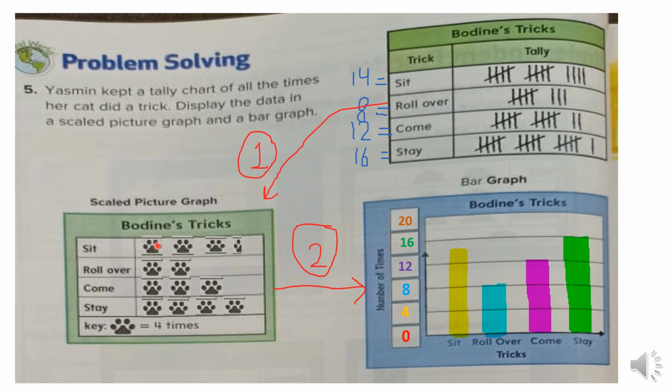I will put here one hand, it will give me 4. One more hand, it will become 8. One more hand, it will become 12. Now I need only 2 more. If I use the full hand, it will become 16, but I need only 2. So I will take the half of the picture. It will give me 14.